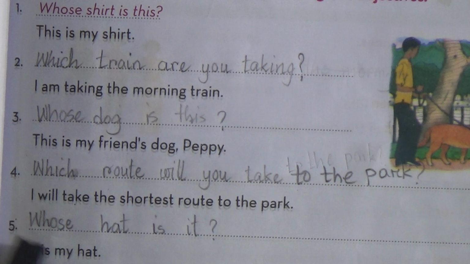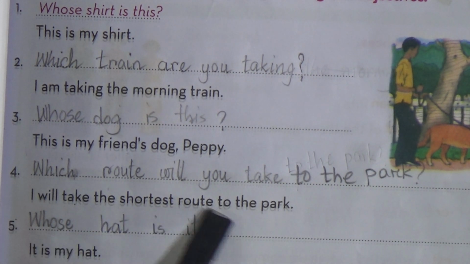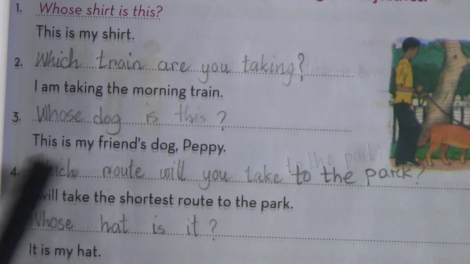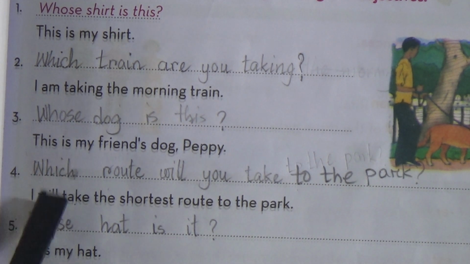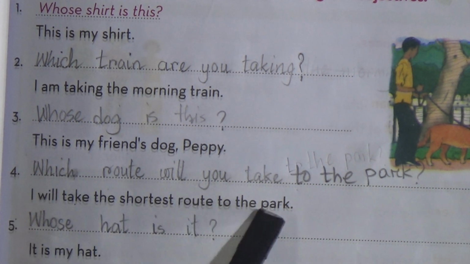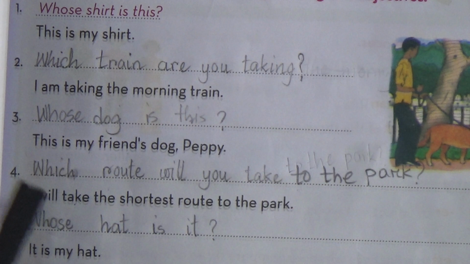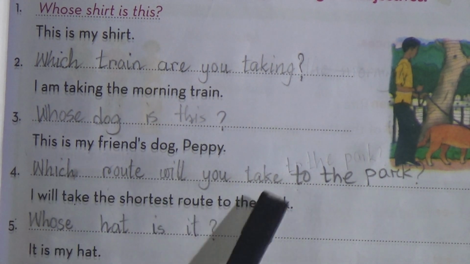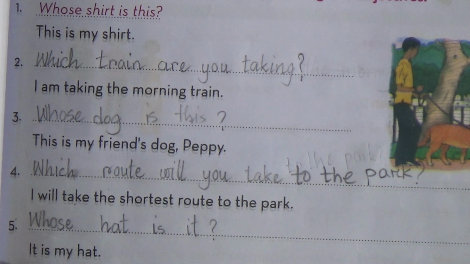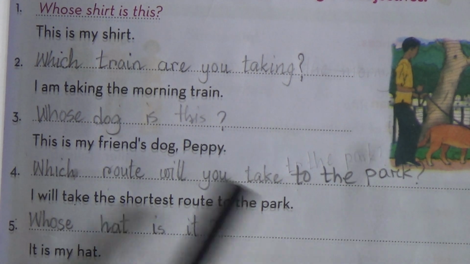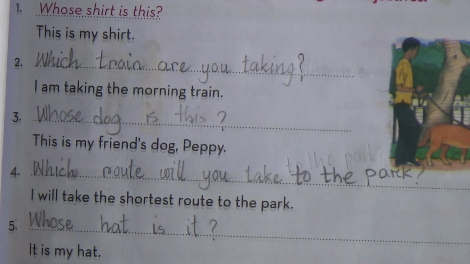Now number 4, I will take the shortest route to the park. Here you have to make its question like this way. Which route will you take to the park? Okay, now number 5, it is my hat. Here its question is what? Whose hat is it? Okay, like this way you have to write.